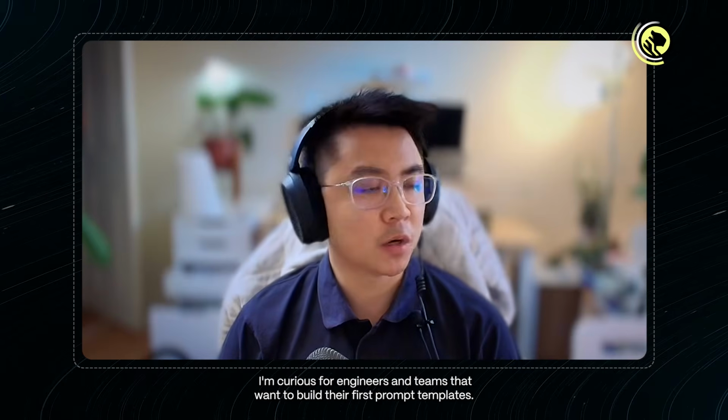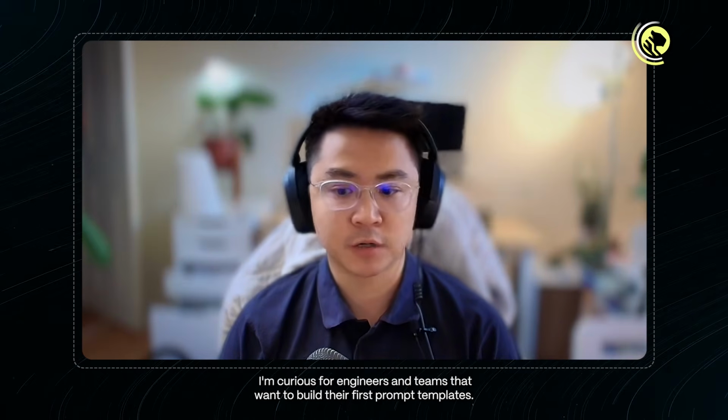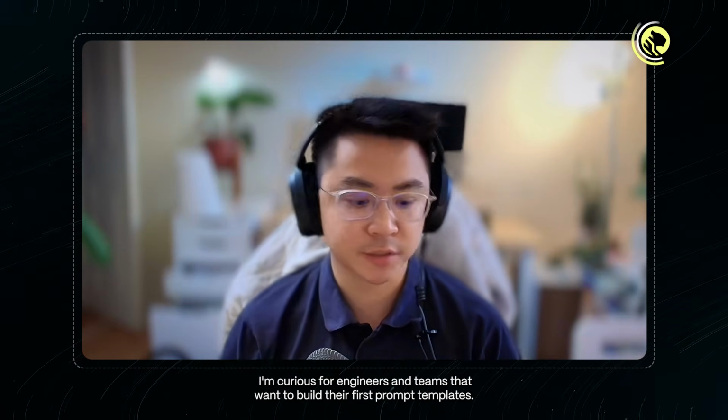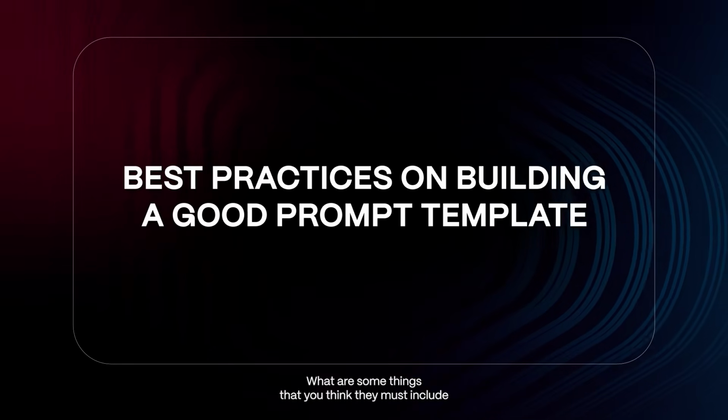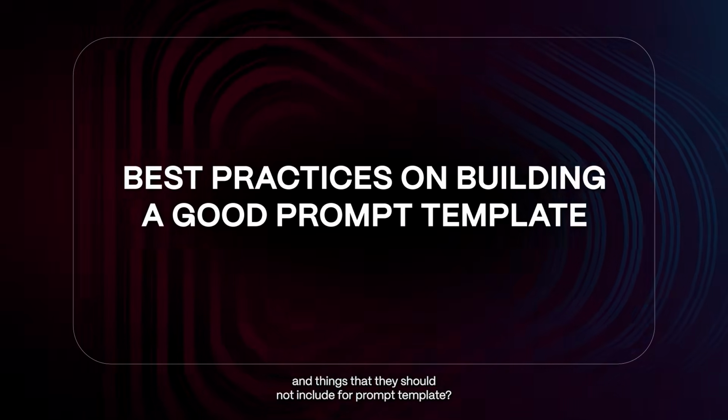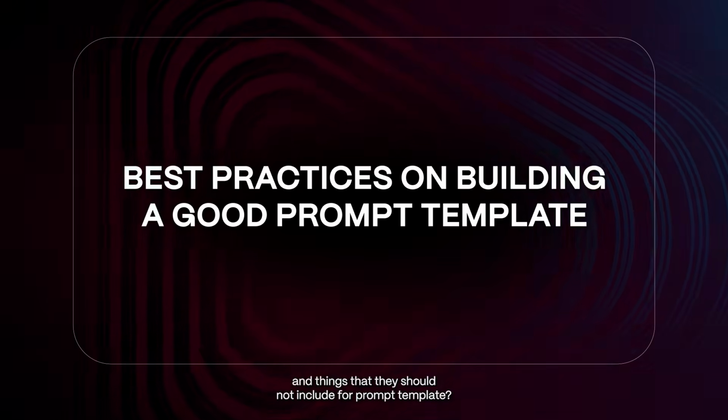I'm curious, for engineers and teams that want to build their first prompt templates, what are some things that you think they must include and things that they should not include for prompt templates?